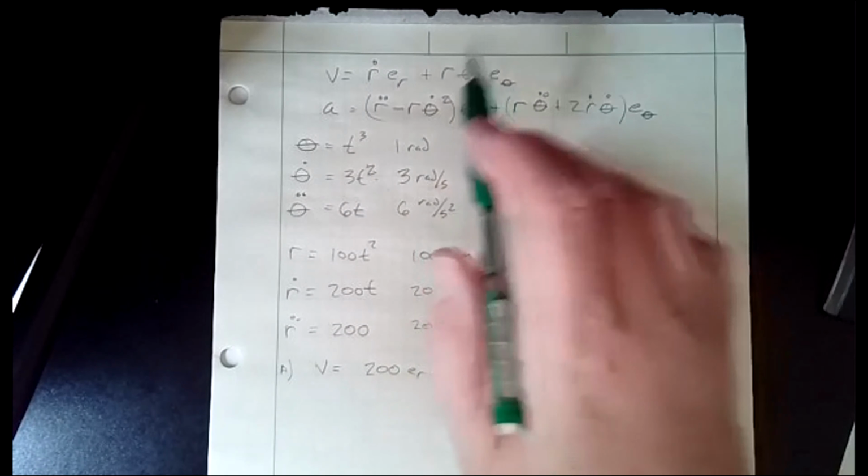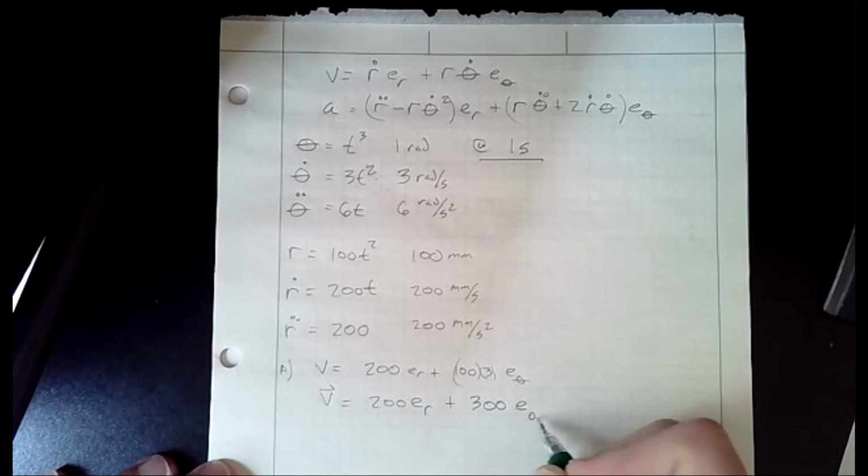I'm sorry, I was looking at the acceleration. So r theta dot, that's just going to be 100 times 3, and so e theta. So our final velocity as a vector is just going to be equal to 200 e_r, and then plus 300 e theta.